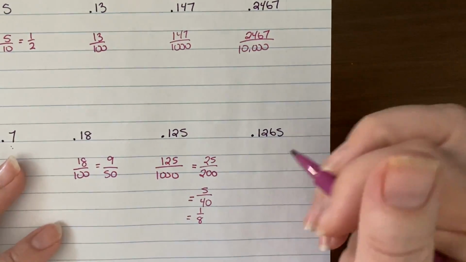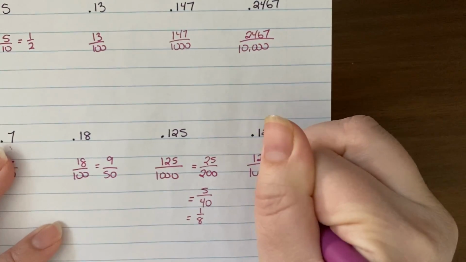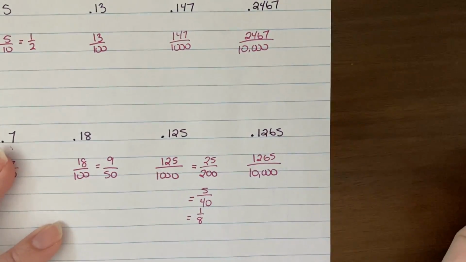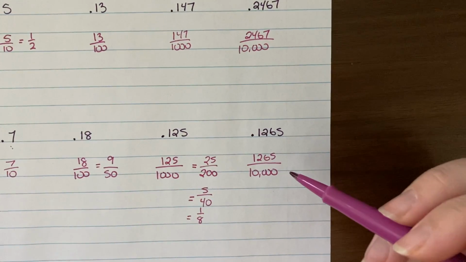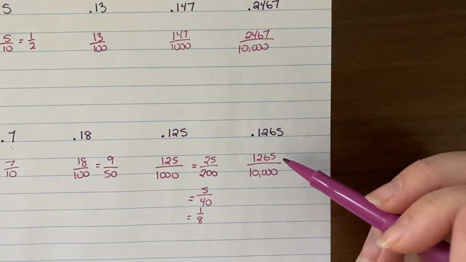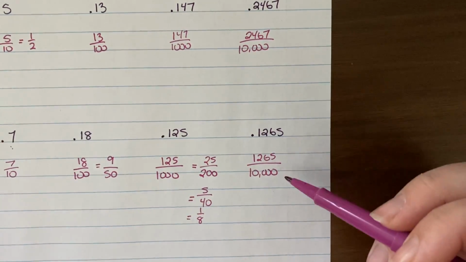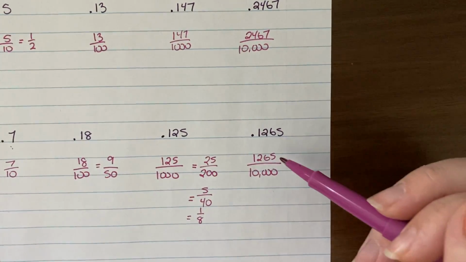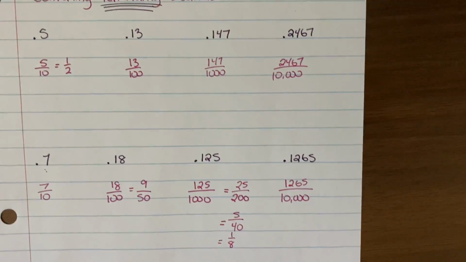The last one here, we've got 1,265 over 10,000. Okay, so clearly this can be reduced. This is going to take a long time to kind of figure out how to divide by 5 or 25 or whatever it's going to be. So I'm not going to do that on video, but just know that this one can be reduced still. Okay, and that is kind of the end of that.